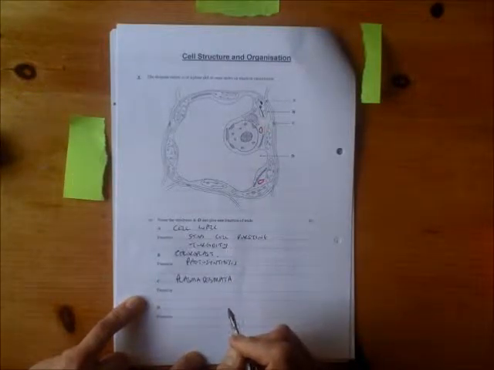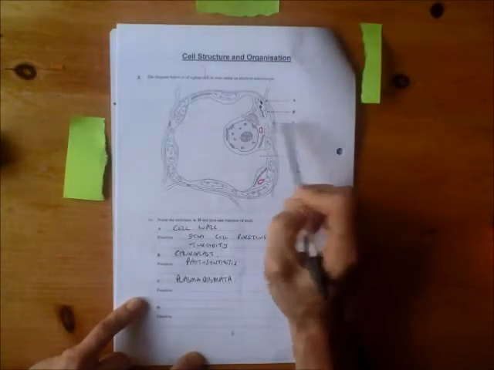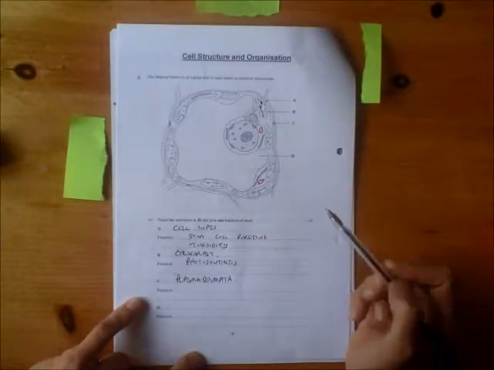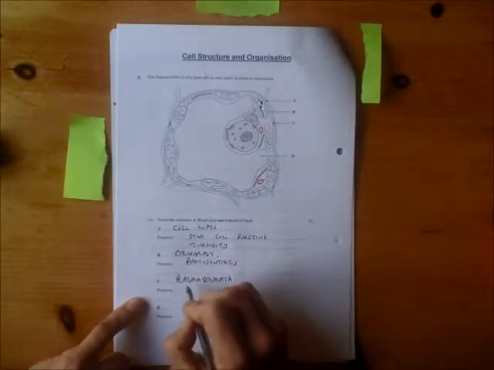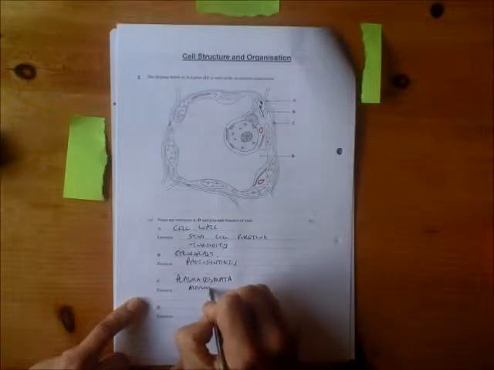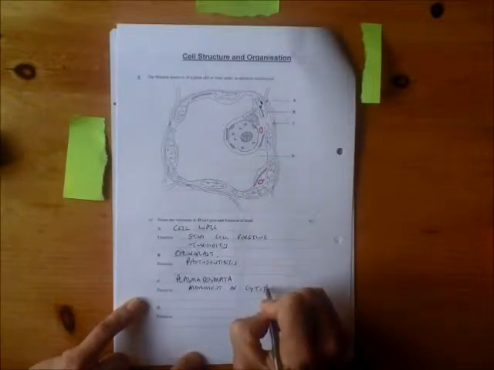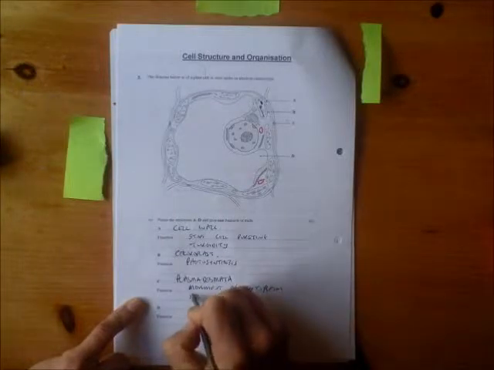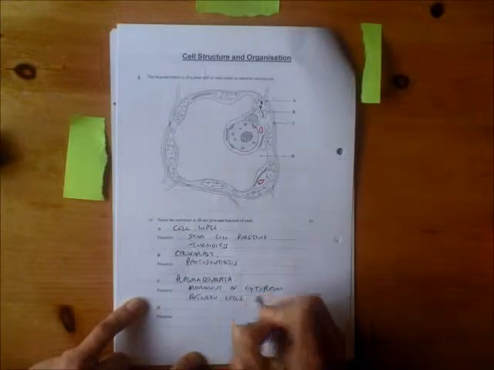And we can just say here movement of materials between cells, cytoplasmic connections between cells. So we can say that movement of cytoplasm between cells.